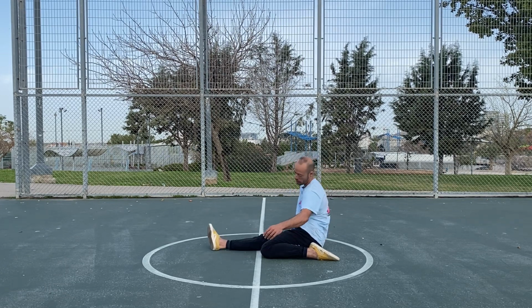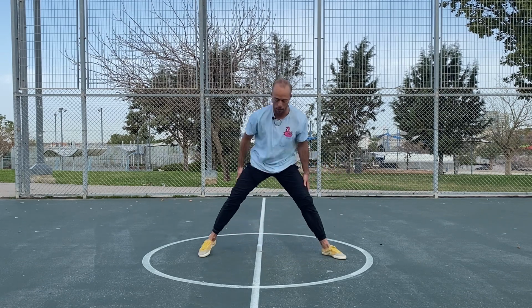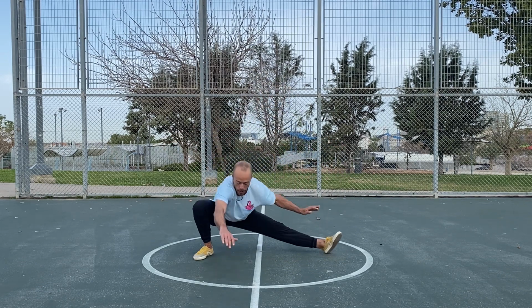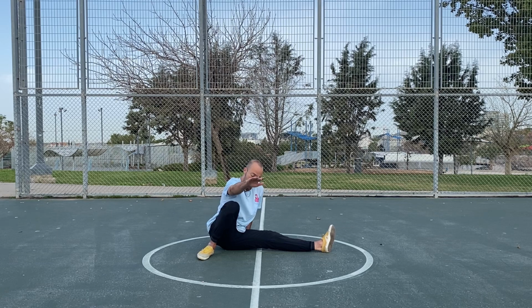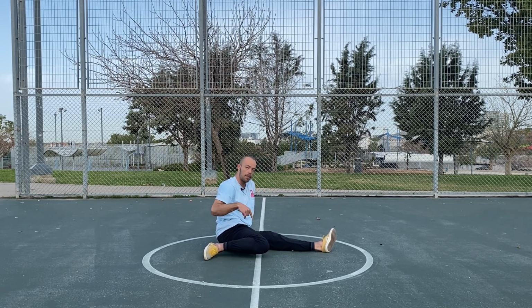So again, from here, I'm shifting into a Cossack squat, transitioning to the ground, rotating the knee onto the ground, and pay attention that I'm not putting my weight onto the rotating leg.